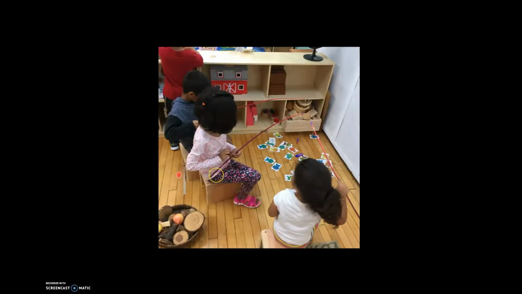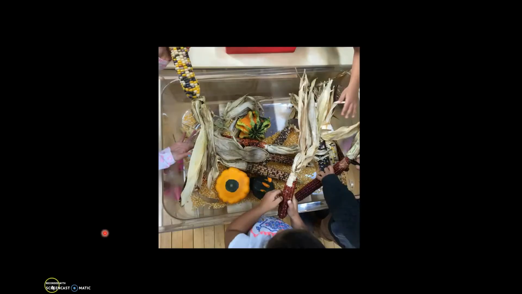This is actually a literacy activity where after they catch the fish with the little magnet hooks, they have to read the sight words behind them, and if they can read them, they can maybe turn around and cook them on the fire. So this was a really fun way to incorporate reading and learning through play.